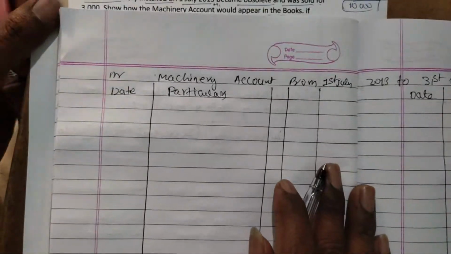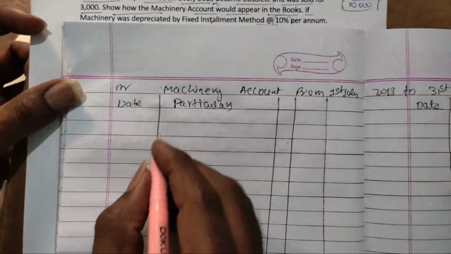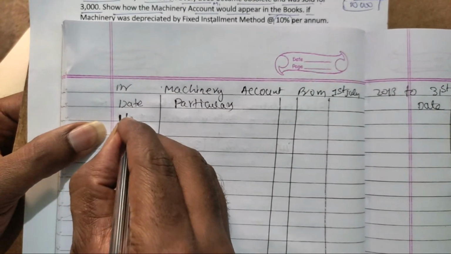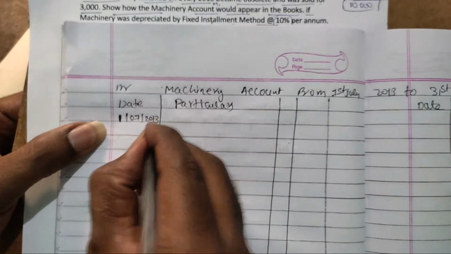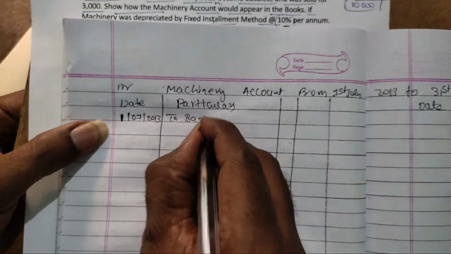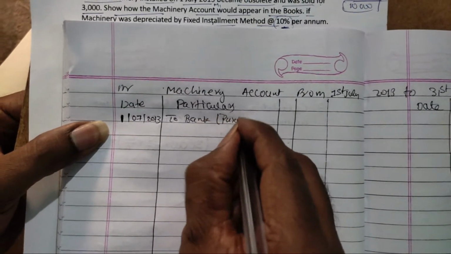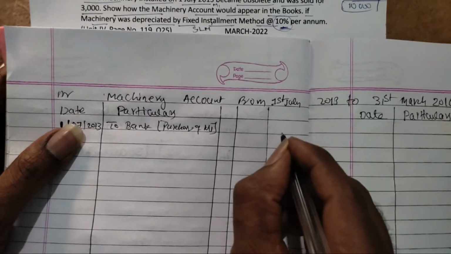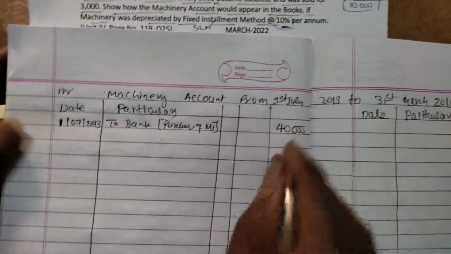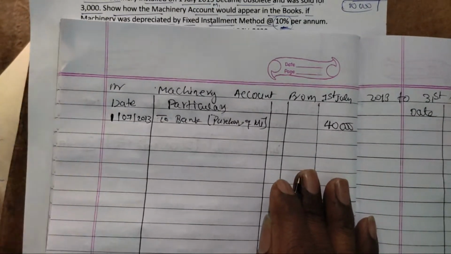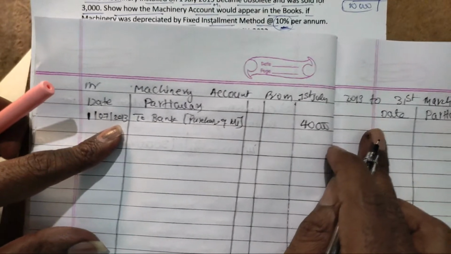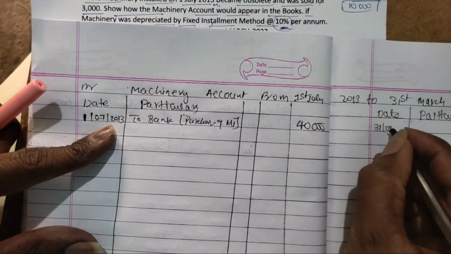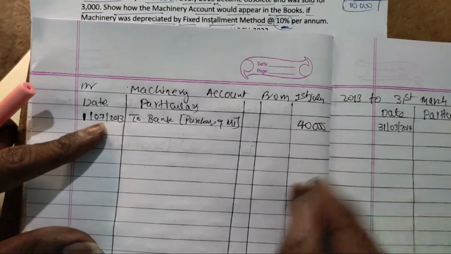Okay, first thing, first when it is purchased, first machine 1st July 2013 to bank, purchase of M1 machine 1. How much cars you have purchased? For 40,000. And when it is going to end? 31st March 2014 it will end, right?